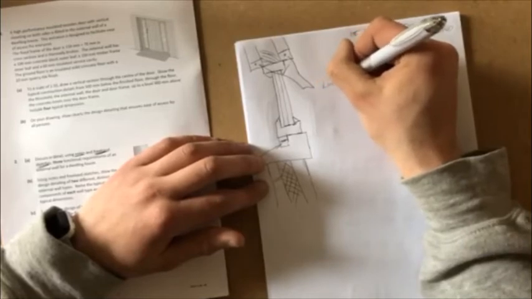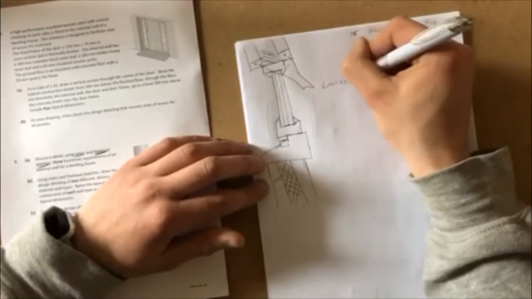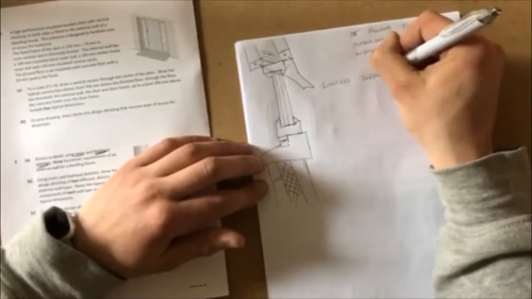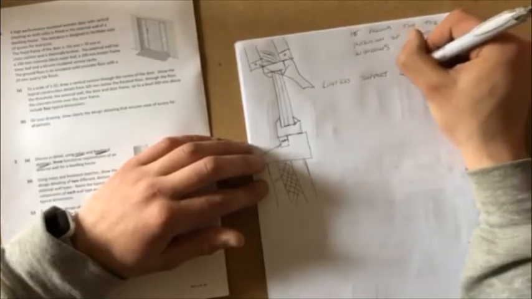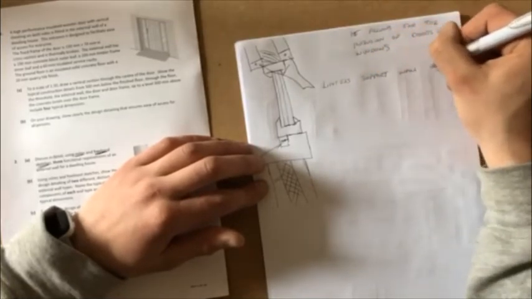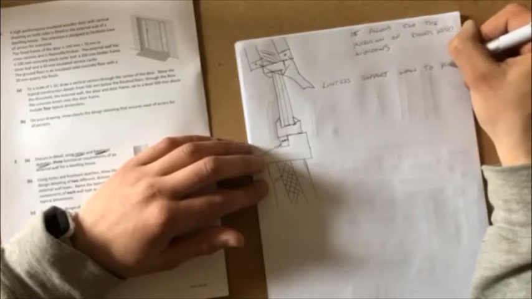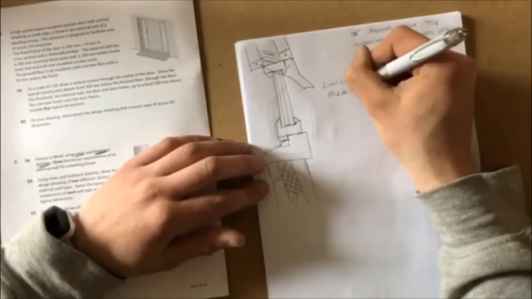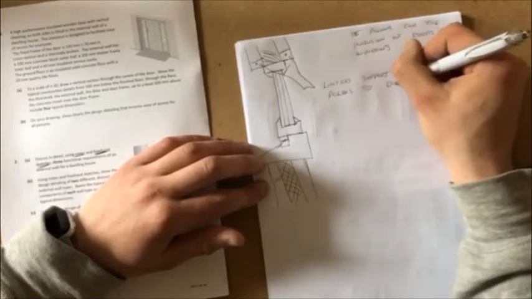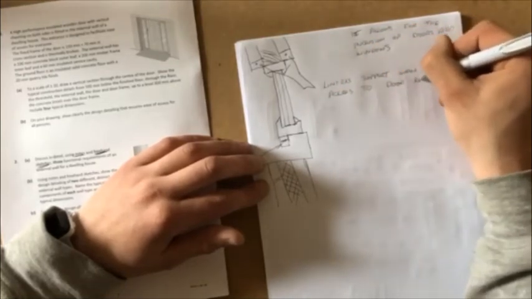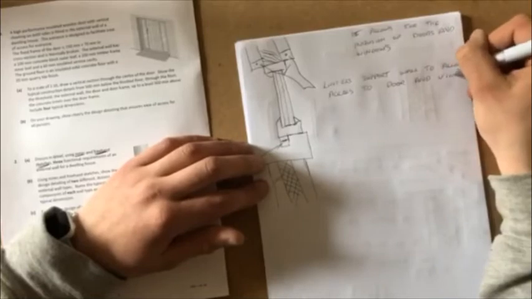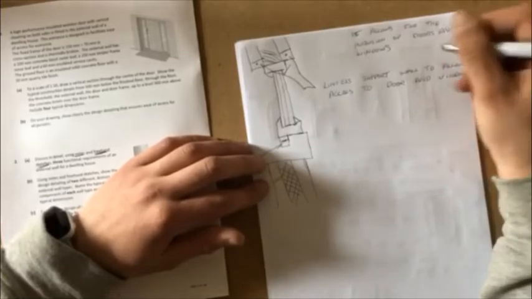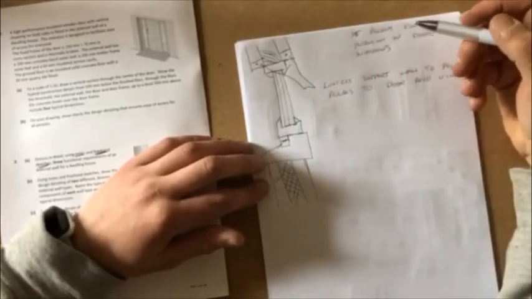Lintels support the wall to allow access to doors and windows. So we have those there.